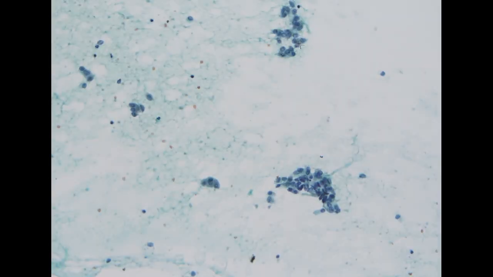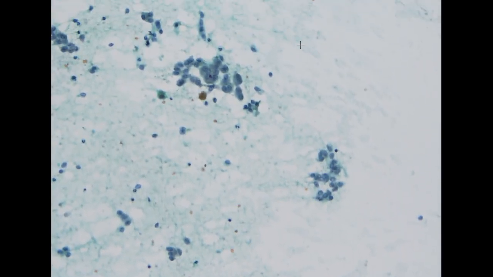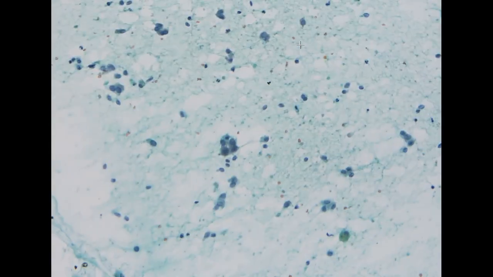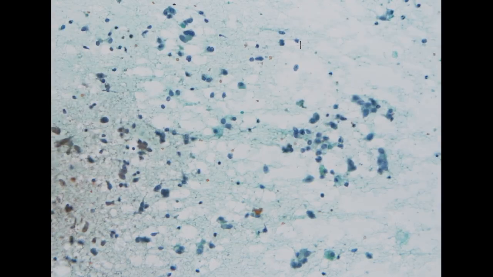So overall, I think the specimen is highly suspicious for PTC, but it does not fulfill the definite criteria. So we will just call these suspicious. So we use the TBS category 5 to call these suspicious for PTC.